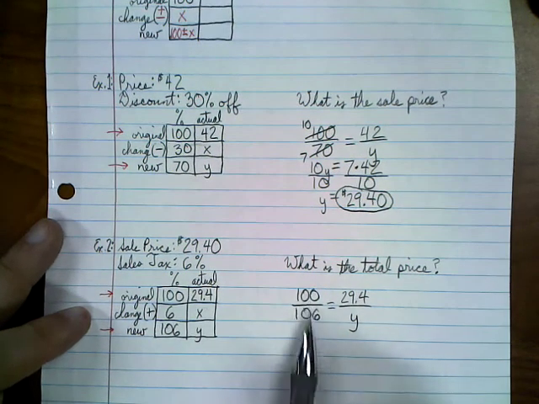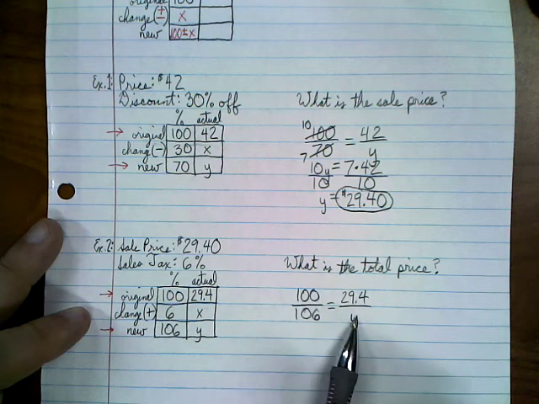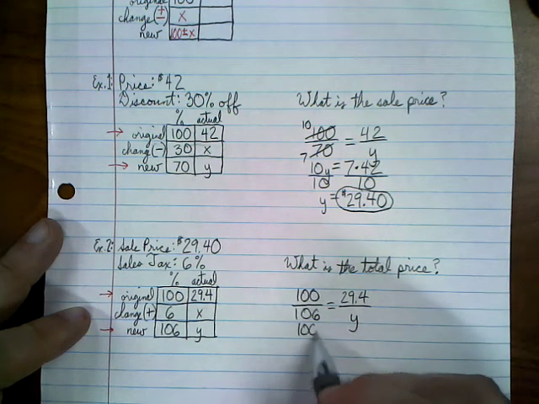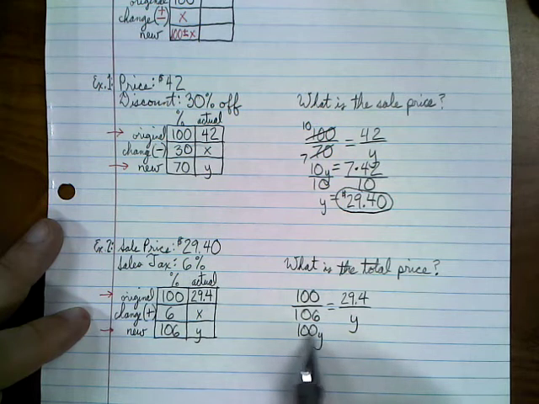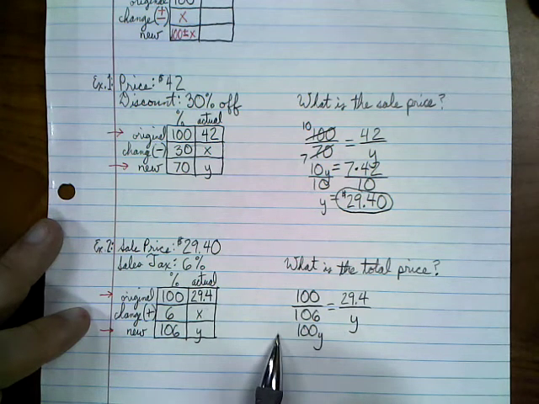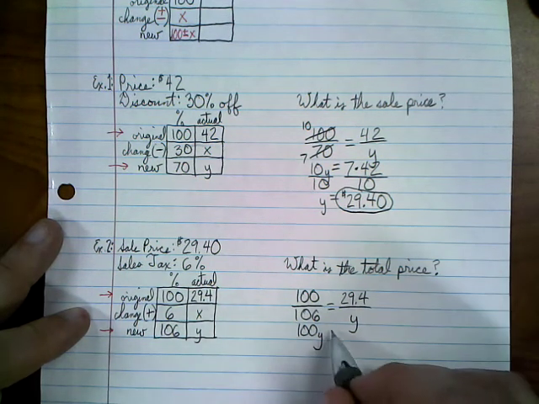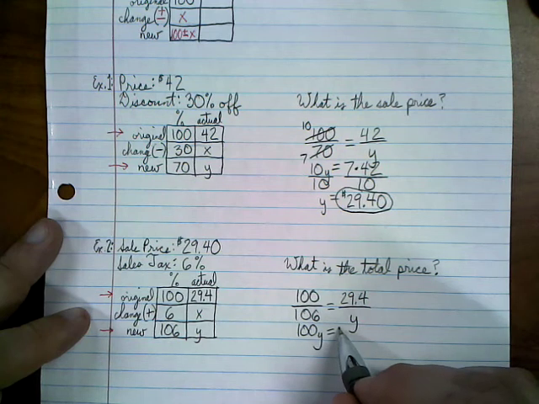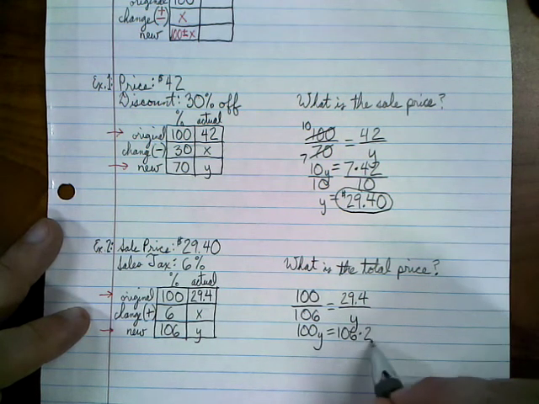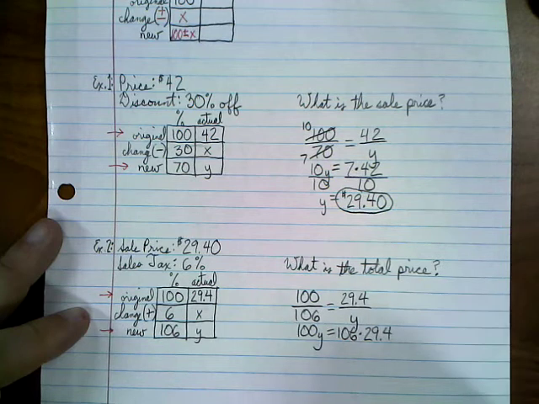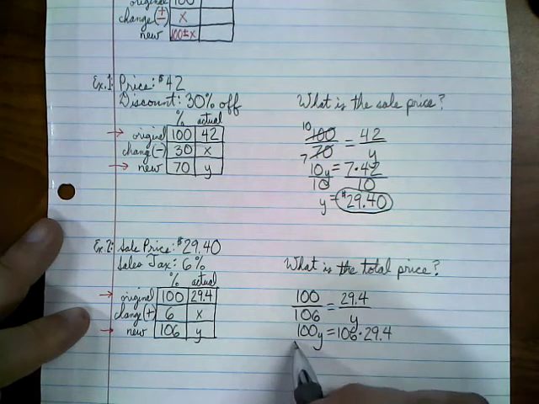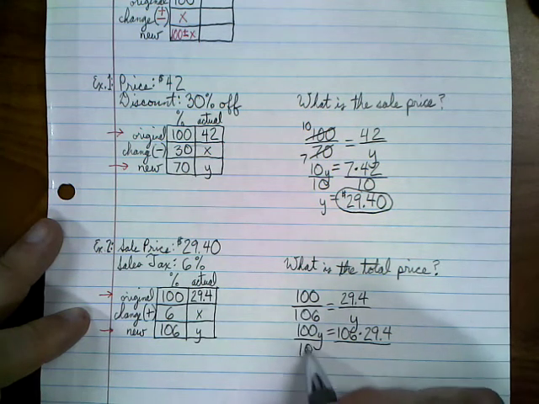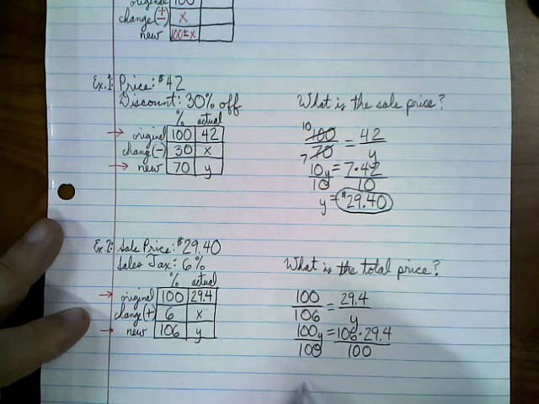Now I could reduce this before multiplying. I'm going to choose not to, because realizing that we're going to cross multiply, I'm going to get a 100y. 100 is really nice because eventually we're going to divide both sides by 100, and we can just move the decimal over 2 places. I'm going to leave that 100. On the other side, I'm going to have 106 times 29.4. So if we divide both sides by 100, we can find our solution.